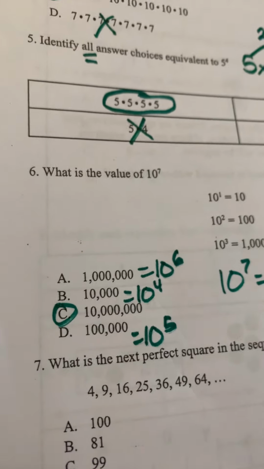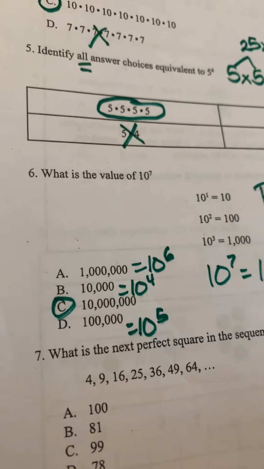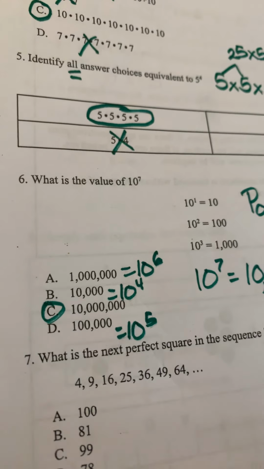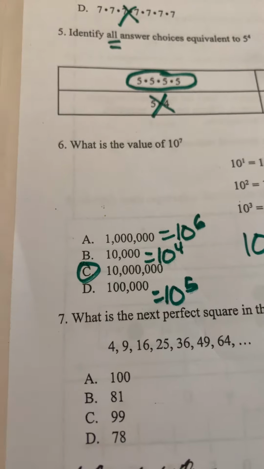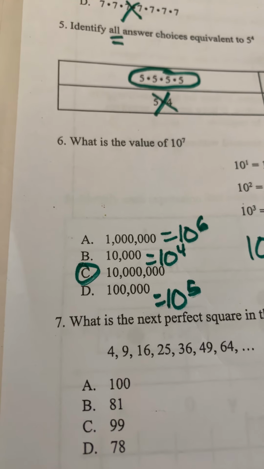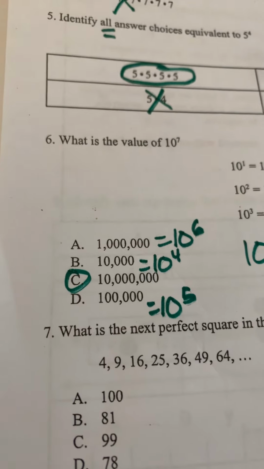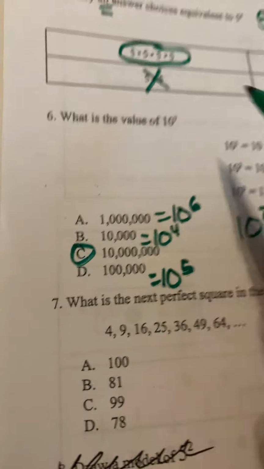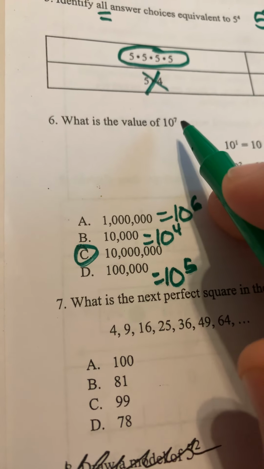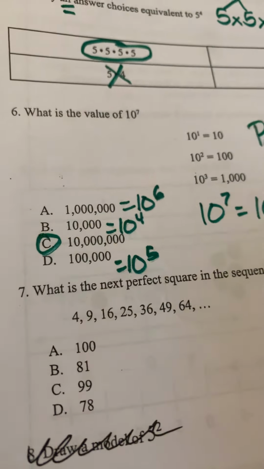Knowing your powers of 10 will help you out a lot next year when you get to 7th grade, especially when you're talking about the negative powers of 10 and when you get to scientific notation. Okay? But again, powers of 10, whatever the exponent is, that's how many zeros you should have. Okay?